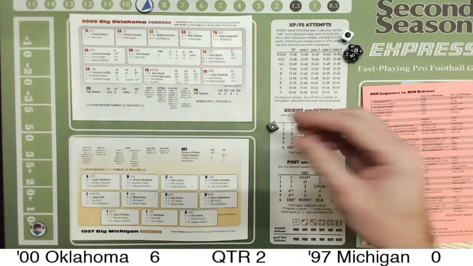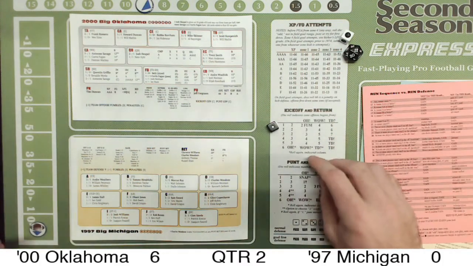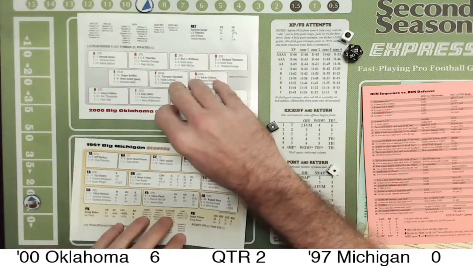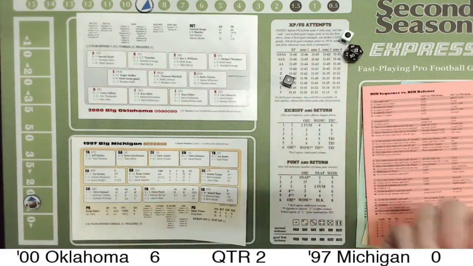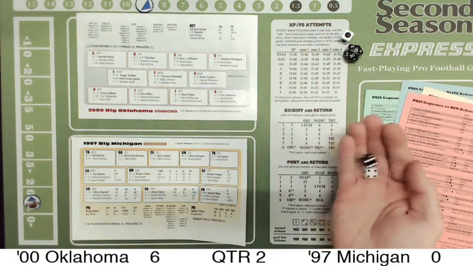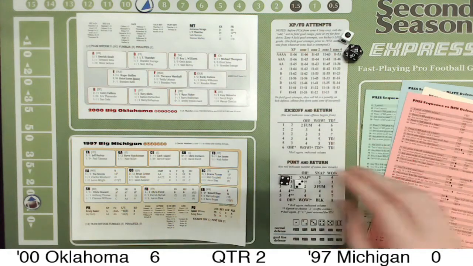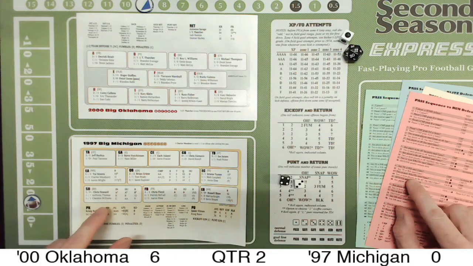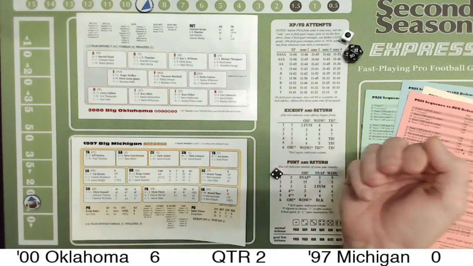Oklahoma keeps driving down the field, but they're unable to punch one in as they kick off, and Michigan starts in zone 2. Michigan just can't seem to get anything going in today's game. They're going to go pass against the run. So maybe this is just what they need to move on down the field as the second quarter winds down. 43, 2 or more wide receivers rated 0 pass, and that is a no, as that is a completion.